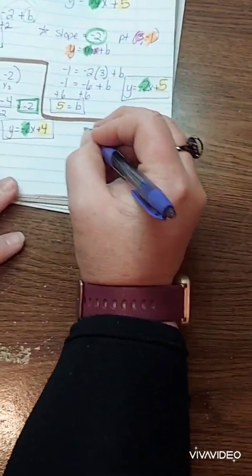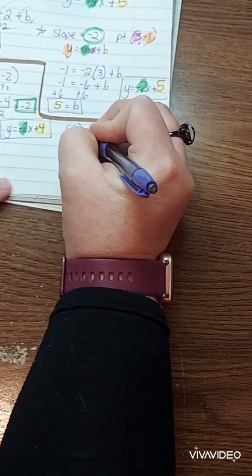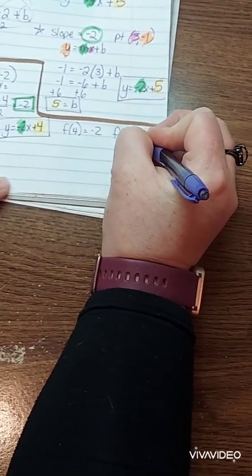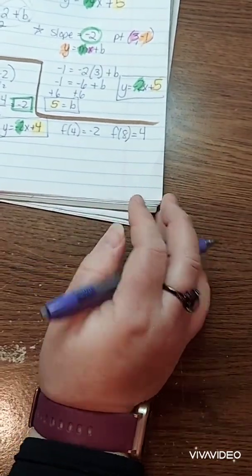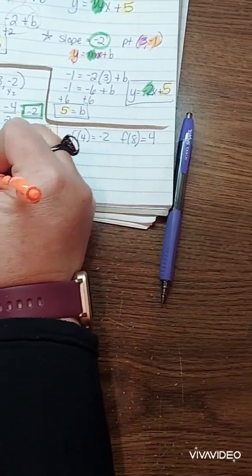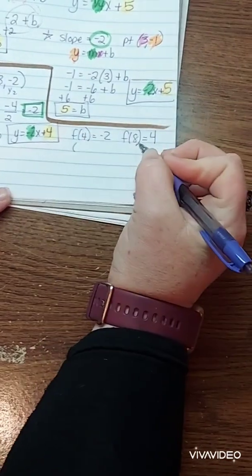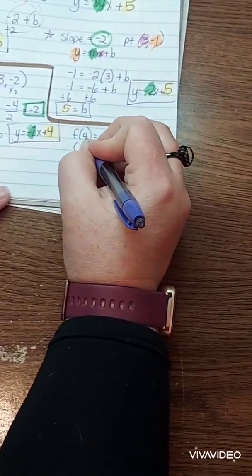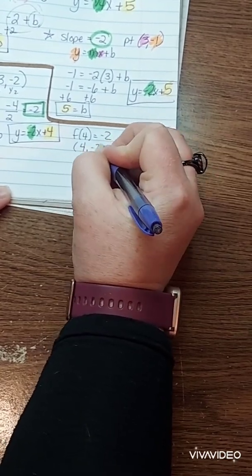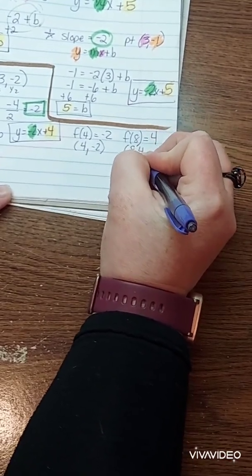Write a linear equation with values f of 4 equals -2 and f of 8 equals 4. Okay, that looks really confusing, doesn't it? So in fact, I'm going to kind of highlight this. It doesn't have to be confusing. In fact, why don't you go ahead and write those as ordered pairs? What did we replace the 4? Oh, that's the x. So 4, and this is the y. So that's just the point (4, -2). Well, that didn't have to be so complicated.